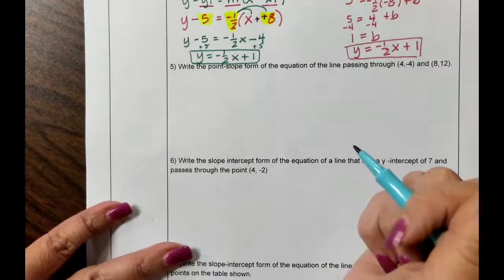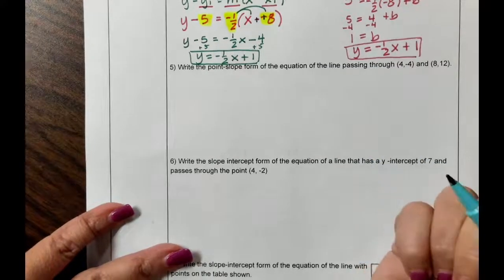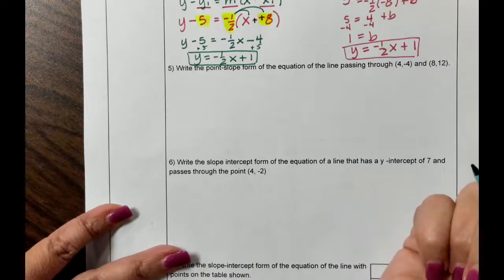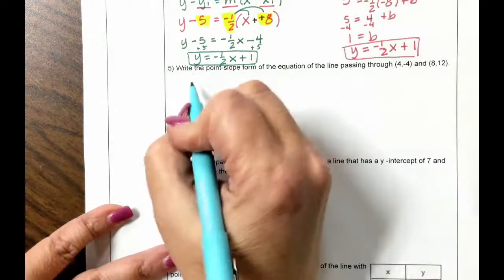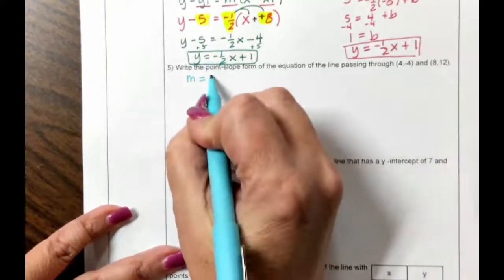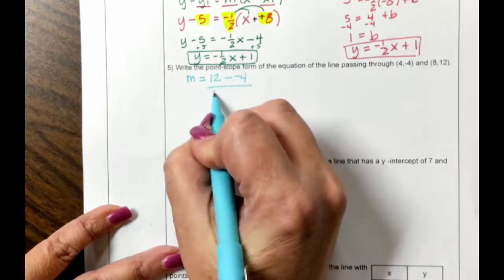Now again, if you remember, in the beginning we said you have to have a slope and a point. Well, I don't have a point, I have 2 points. That means you've got to find the slope. We know how to calculate the slope between 2 points. So the slope is y2 minus y1 over x2 minus x1.